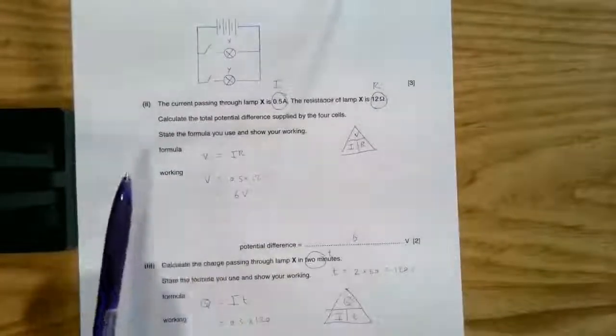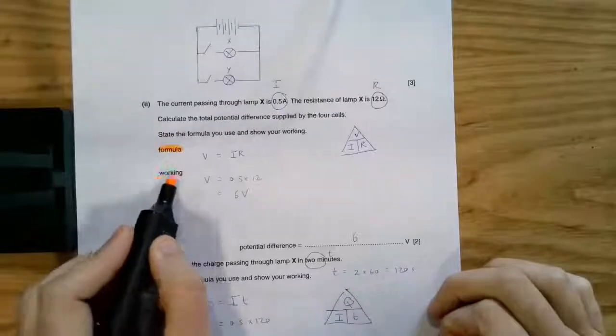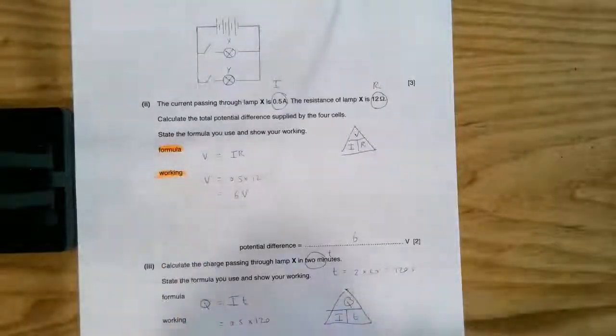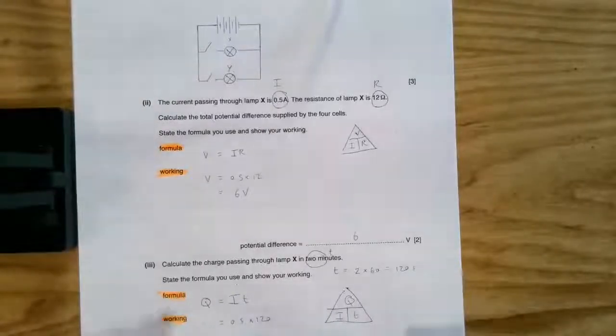Notice these questions are a bit older. This is from 2018. You're asked to write down the formula and do the working. Okay, this is absolutely spoon-feeding this to you guys. You're asked it down here as well. You need to work out if you need that prompt or not. Later papers don't have it.